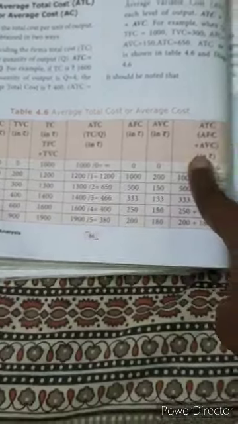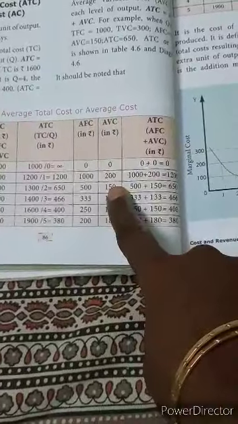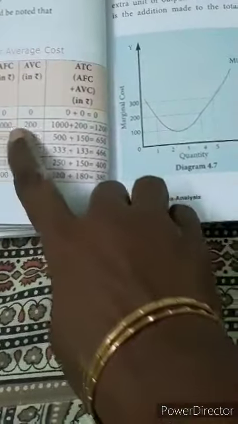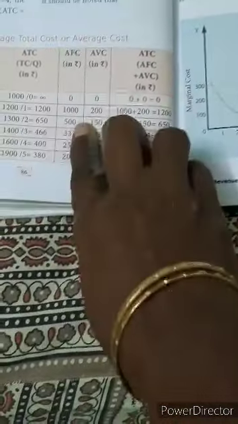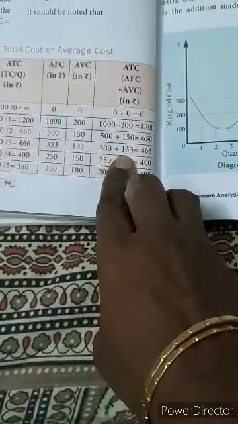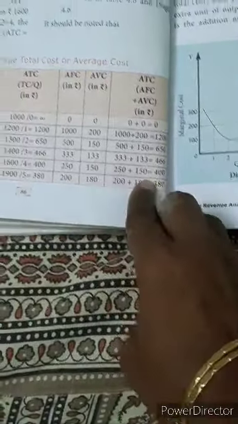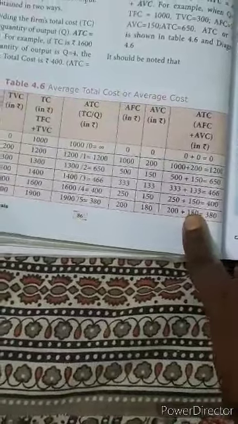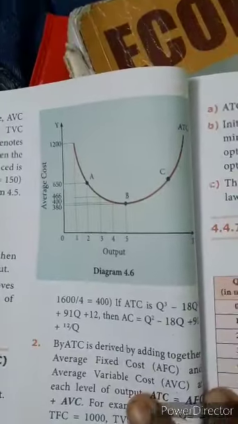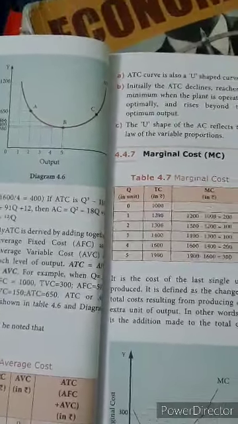Then you are going to calculate the average total cost. Average fixed cost plus average variable cost is equal to average total cost. So 1000 plus 200, 1200. 500 plus 150, 650. 333 plus 133, 466. 250 plus 150, 400. 200 plus 180, 380. Will you be able to understand, girls? This tabular column I will give you. Then if you draw the diagram, you will get the diagram like this. Now we are going to see the marginal cost.